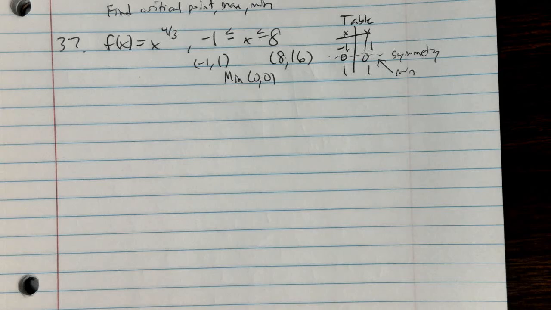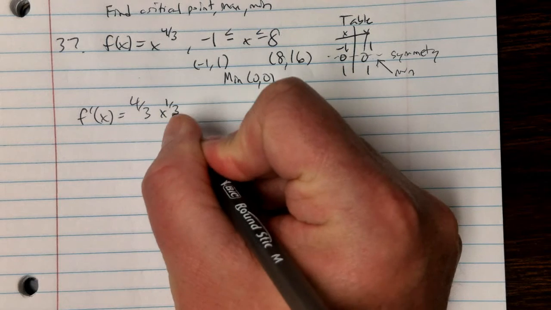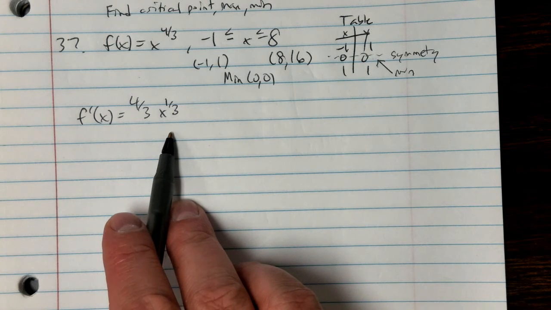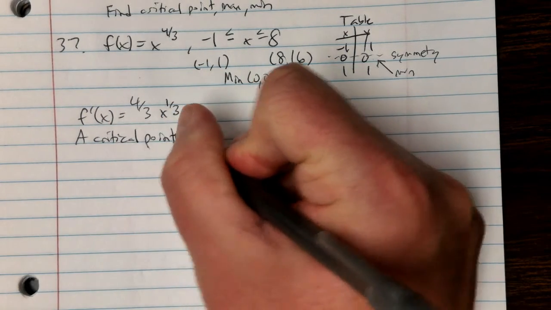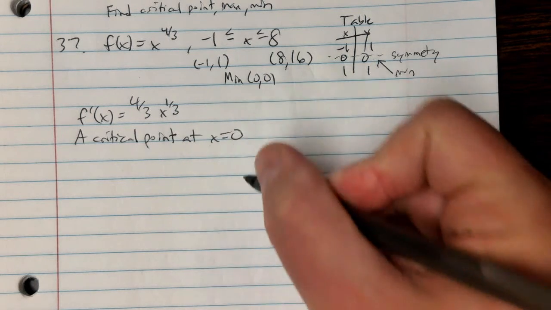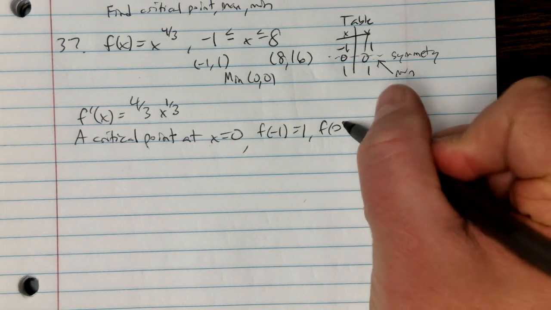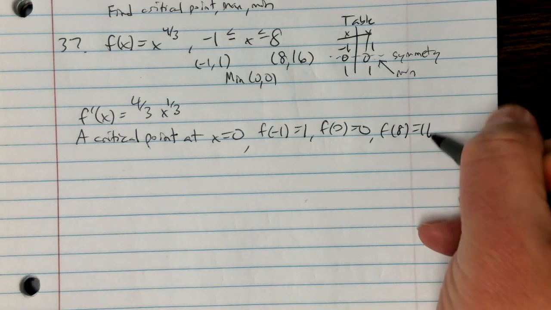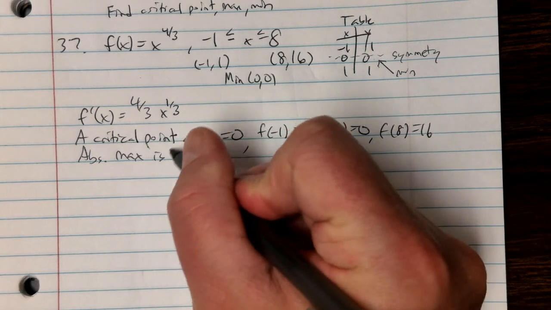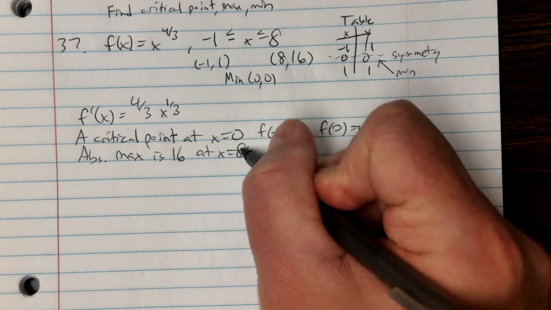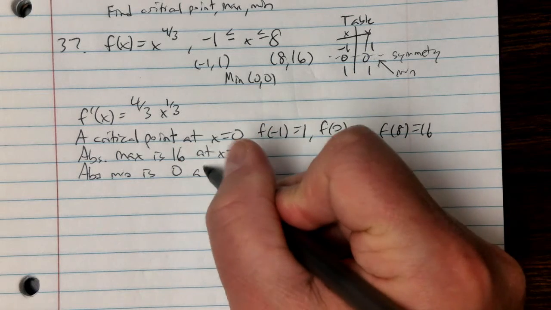So this one, our f prime of x would be 4/3 x to the 1/3, and we have a critical point at x equals 0, and then we have our values. F of -1 is 1, f of 0 is 0, f of 8 is 16, and the absolute max is 16 at x equals 8, and the absolute min is 0 at x equals 0.